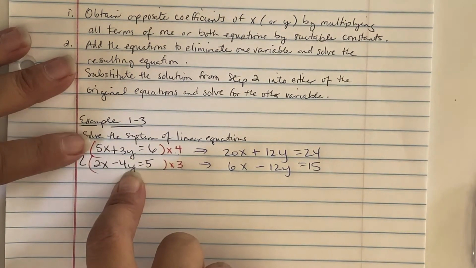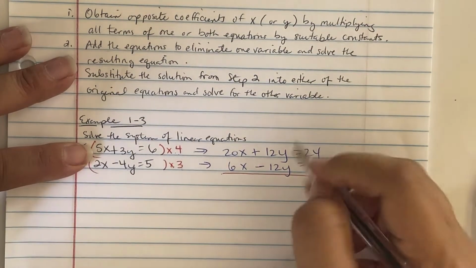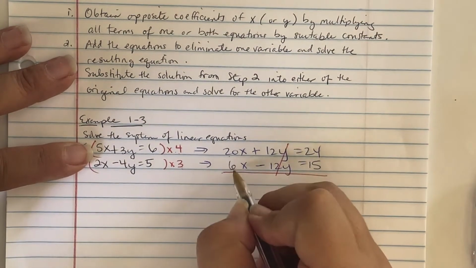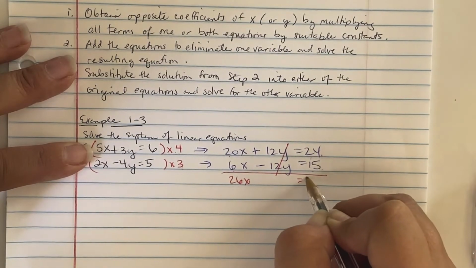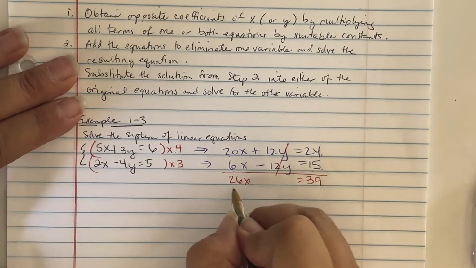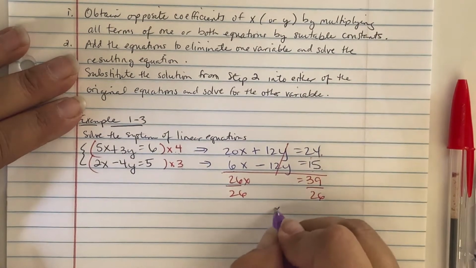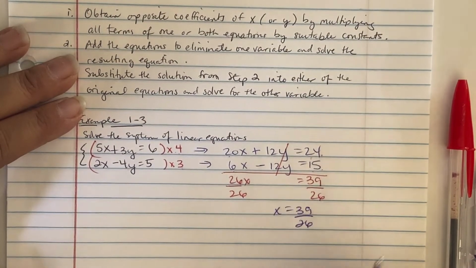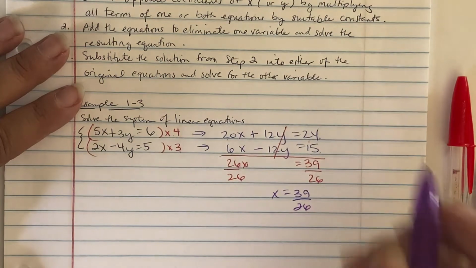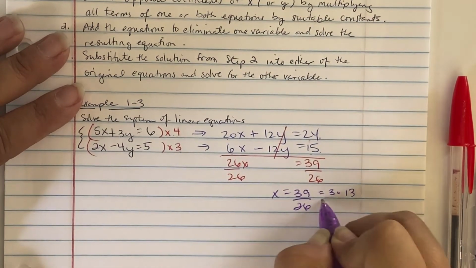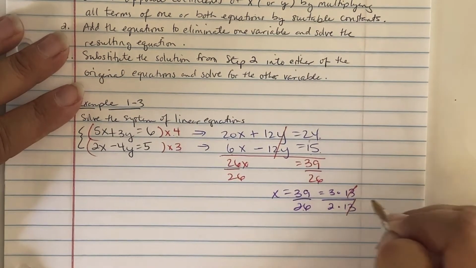Match the y values, and this one I got rid of the y's, so when I go and add straight down, the y's cancel out. So 20 plus 6, that's 26x. 24 plus 15, that is 39. And then you're dividing both sides by 26. So you get x equals 39 over 26. See if you can reduce it. 39 is 3 times 13. 26 is 2 times 13. So the 13s cancel out, leaving you with 3 over 2 for the x component.